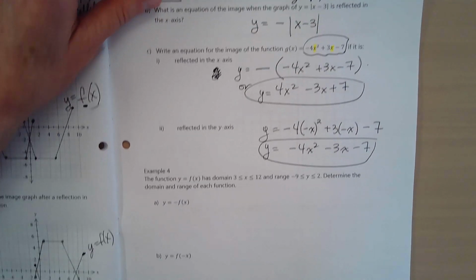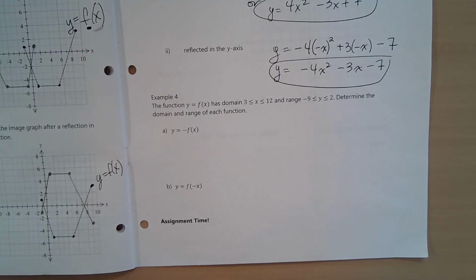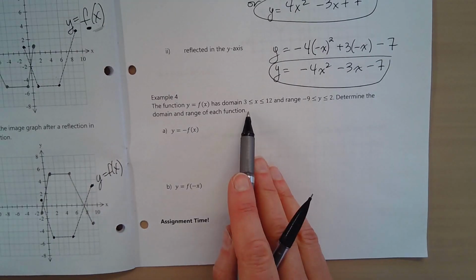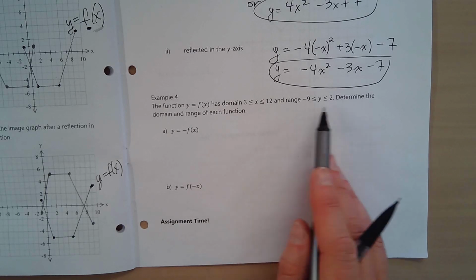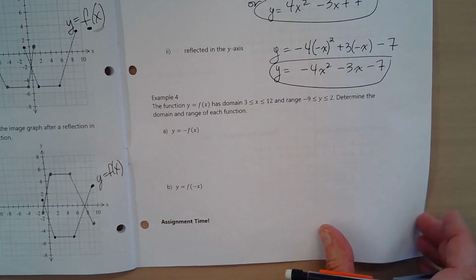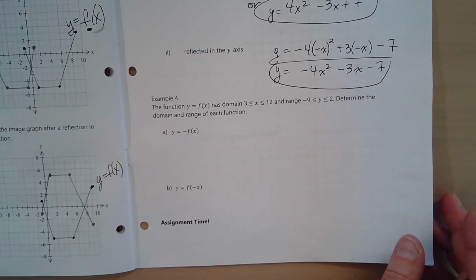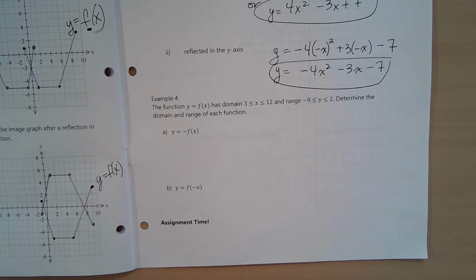Okay, let's do this last example and then maybe we'll head into inverses. The function y equals f of x has this domain and this range. Determine the domain and range for each of the following functions, okay? And you could look at example 1b, I think, to help you out with that if you wanted to.